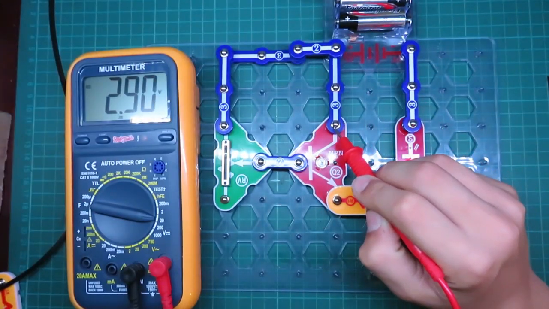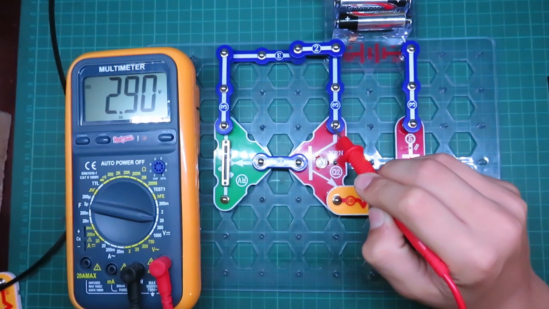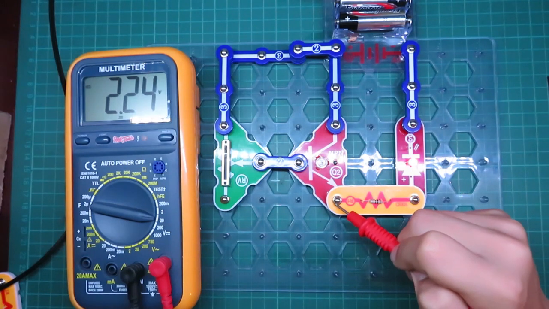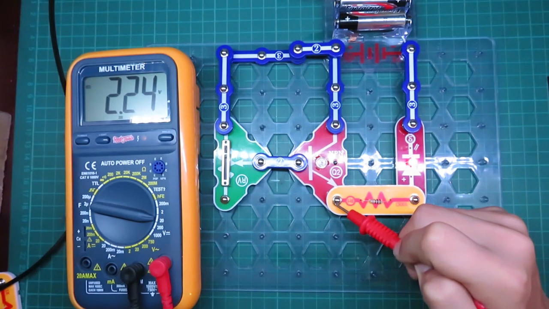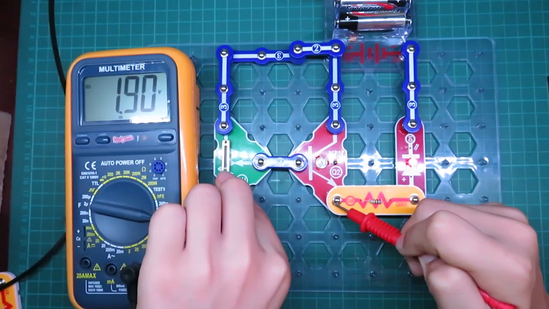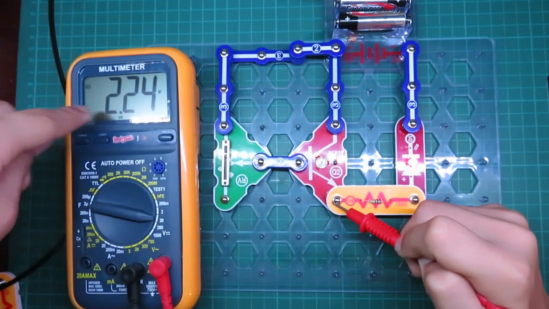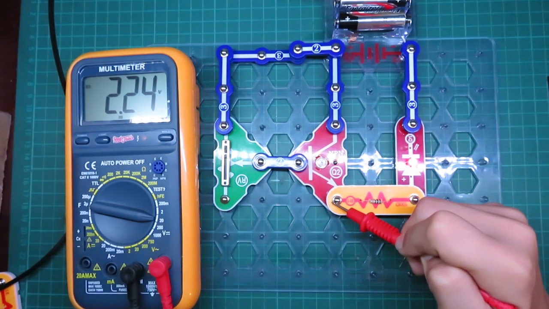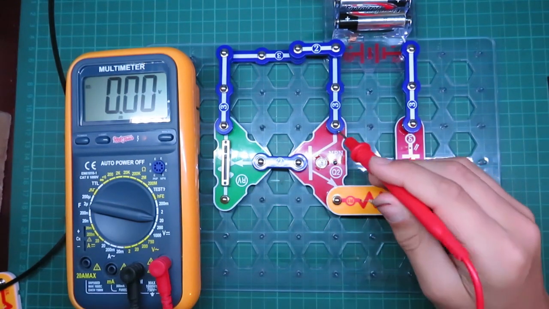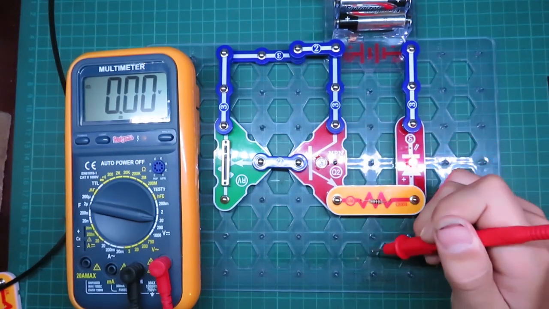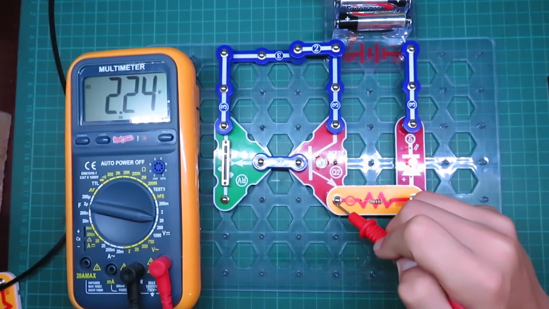So on the input here, we have about 2.9 volts. And on the output here, we have about 2.4 volts. So let's turn this up. Oh, that's going down. So if you're wondering why it's 2.4 volts, there is a certain voltage drop across the transistor, because you don't get something for nothing. There's about a 0.6 to 0.7 voltage drop from the collector to the emitter, so that's what we're seeing there.